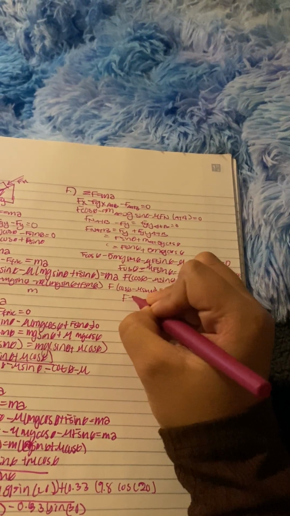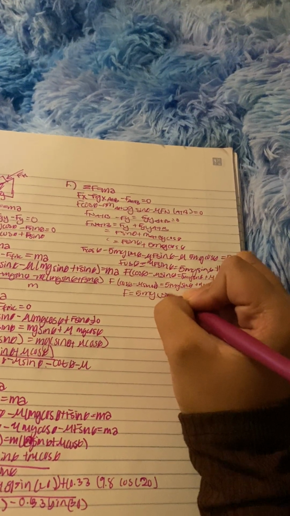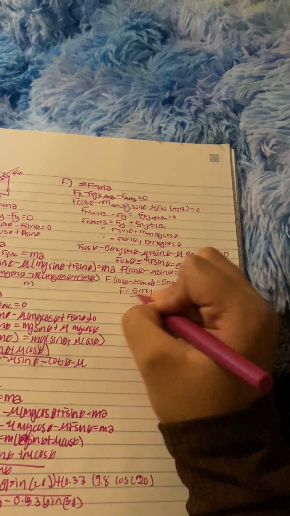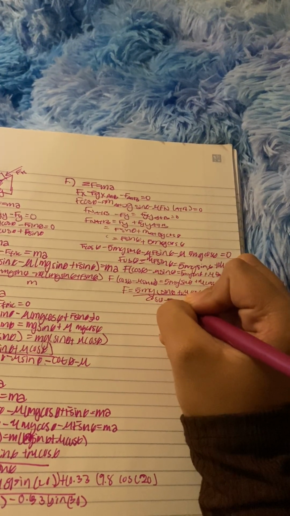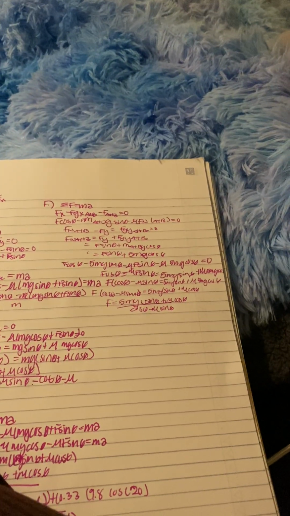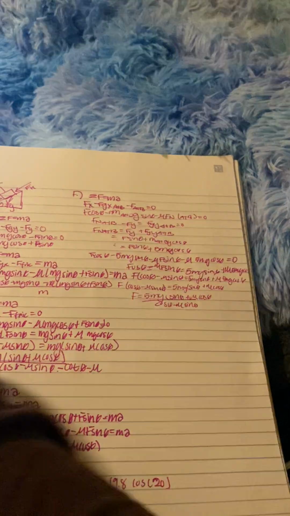Then if we divide, you just get F equals 5mg times (sine theta plus mu cosine theta) over (cosine theta minus mu sine theta). And then that was part F.